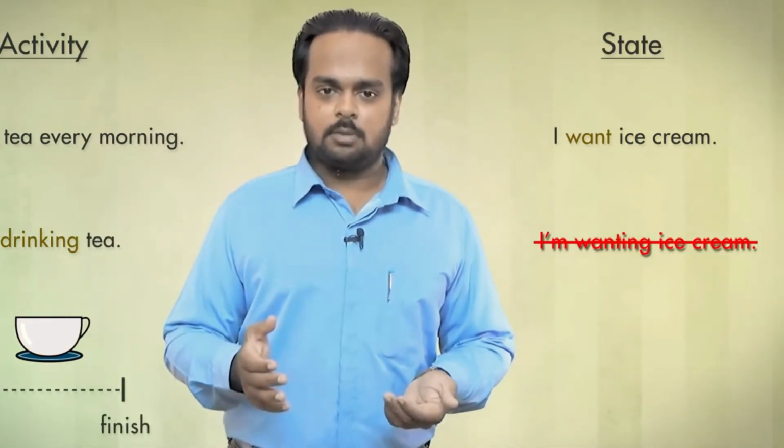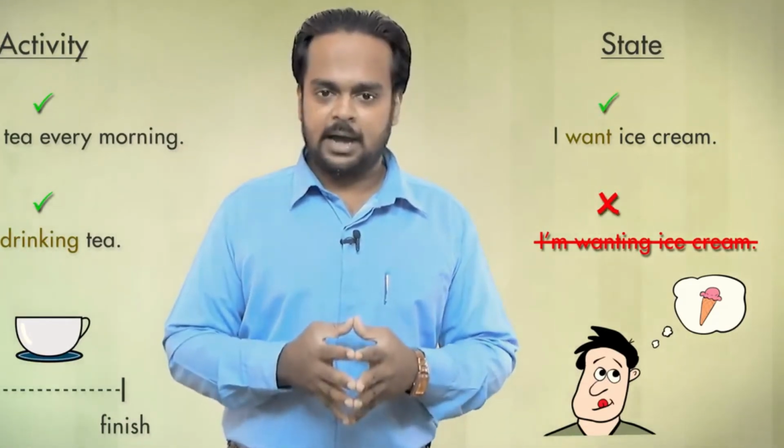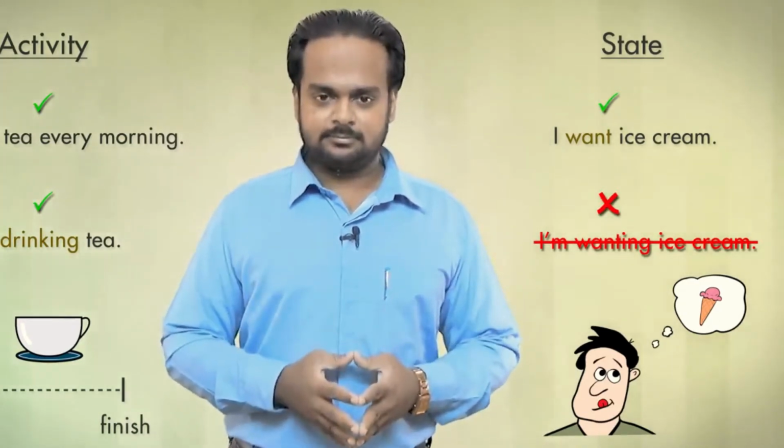With this type of verb, you can use both simple and continuous forms. But the verb want is not like that. You don't start and finish wanting. And you cannot do it continuously because it's not an action. So we say that it's a state. We don't normally use state verbs in ing forms. We use them in the present simple tense.